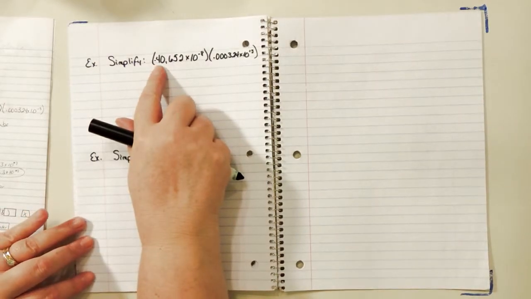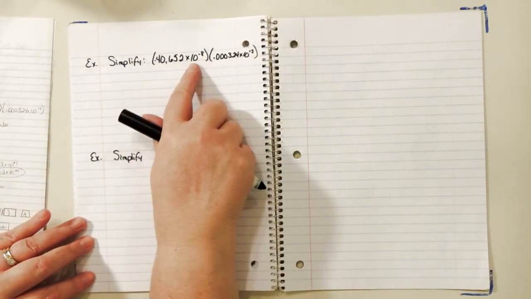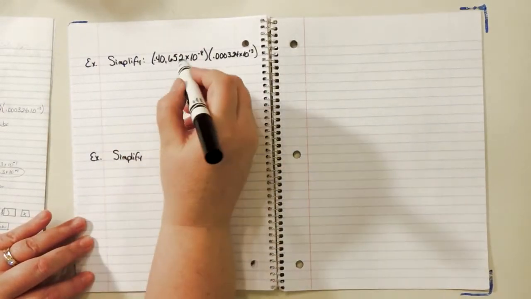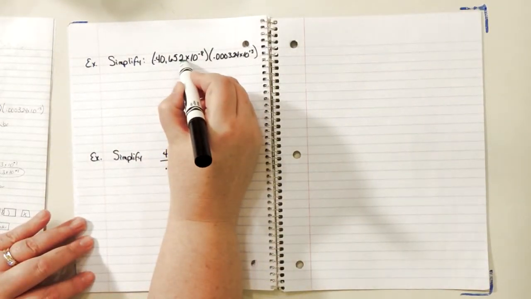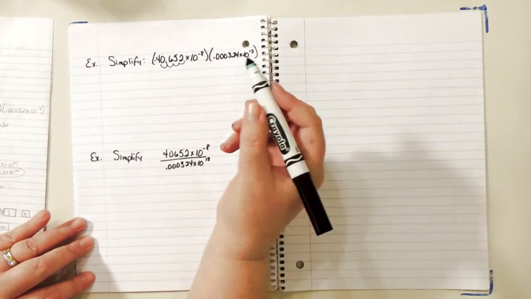When you're doing problems with your calculator, you need to start by thinking these problems through so that you know if your answer is reasonable. So we know that negative 40,652 times 10 to the negative 8 is, we can move the decimal up 1, 2, 3, 4 places.